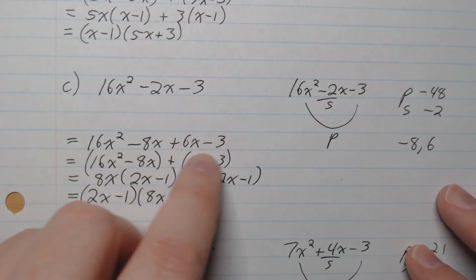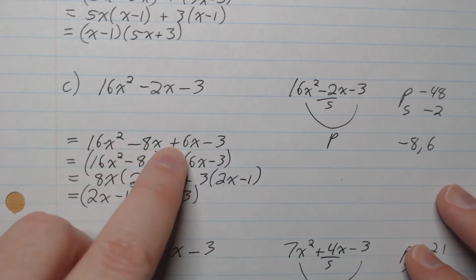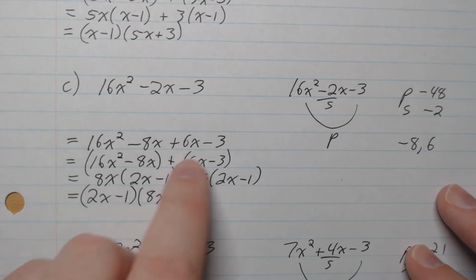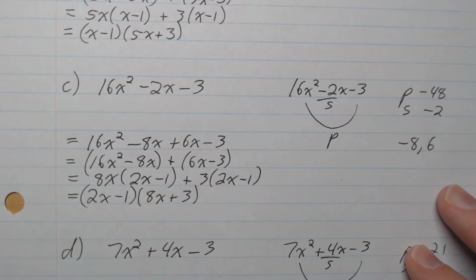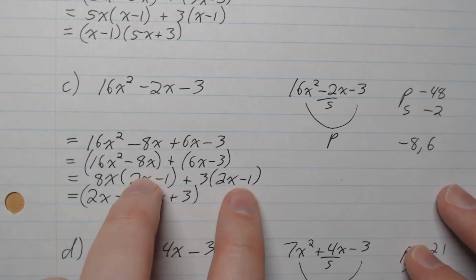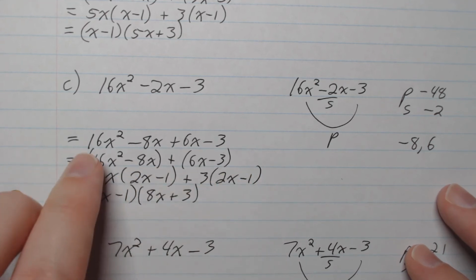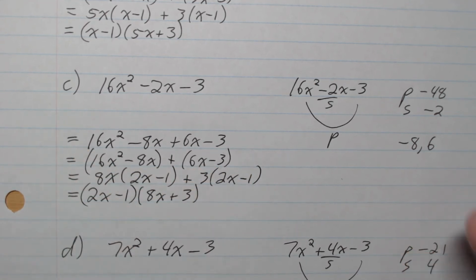First group plus second group. 8x in common, factor that out. 3 in common, factor that out. 2x minus 1 in common, so we factor that out. What remains is 8x plus 3 as such.